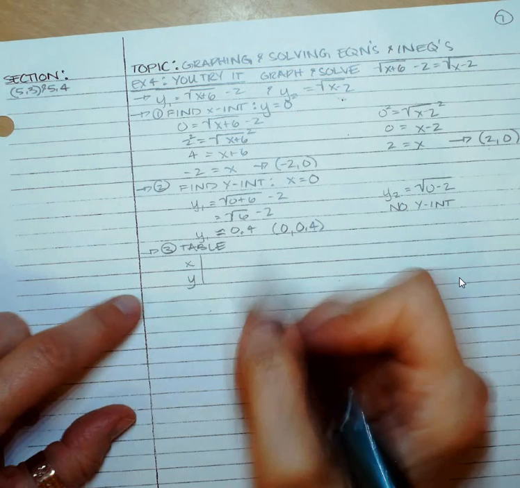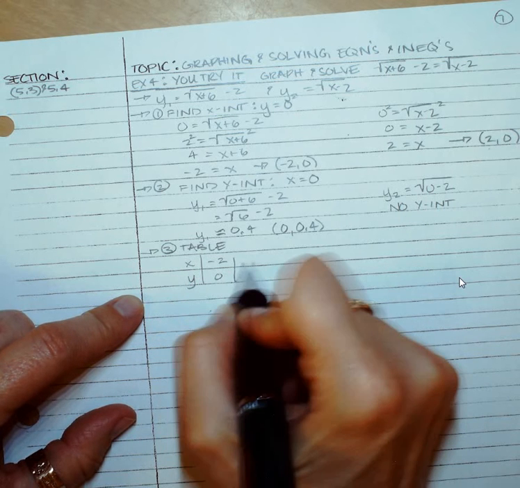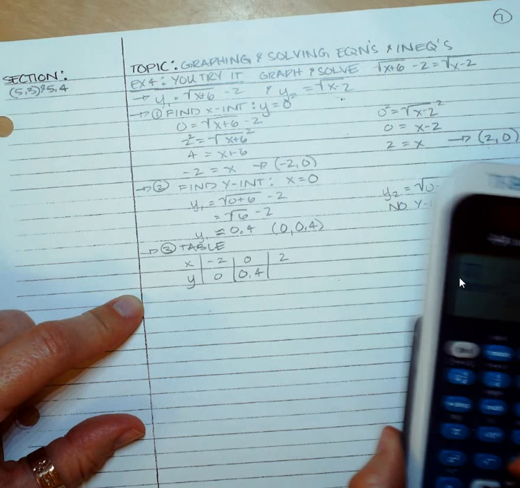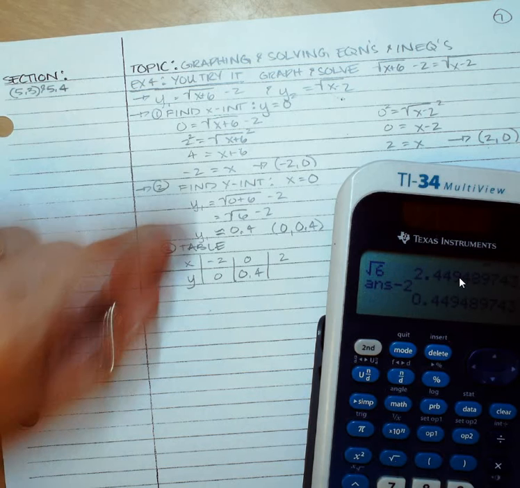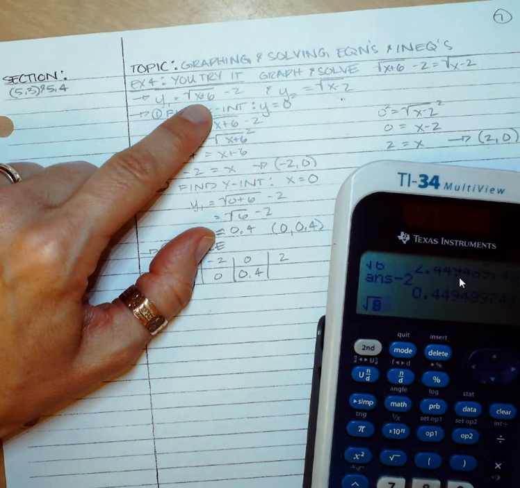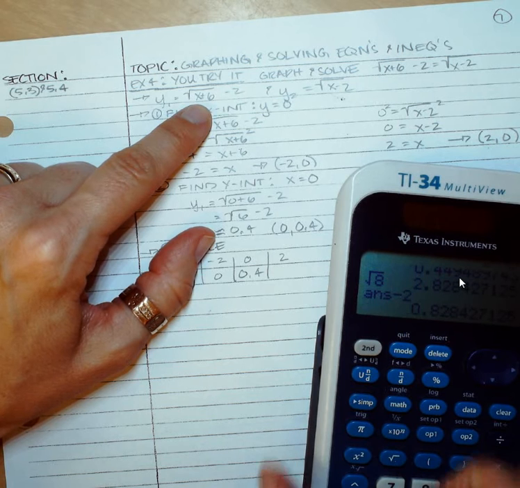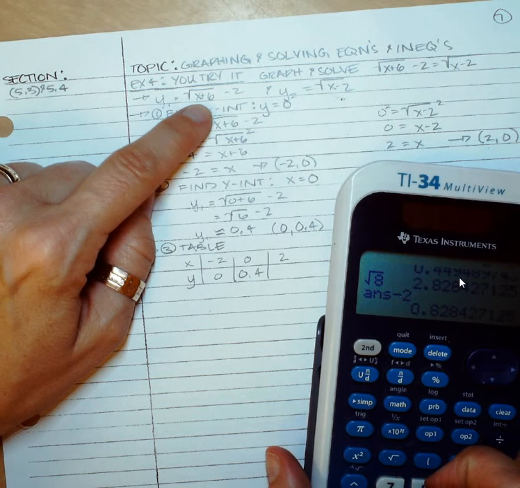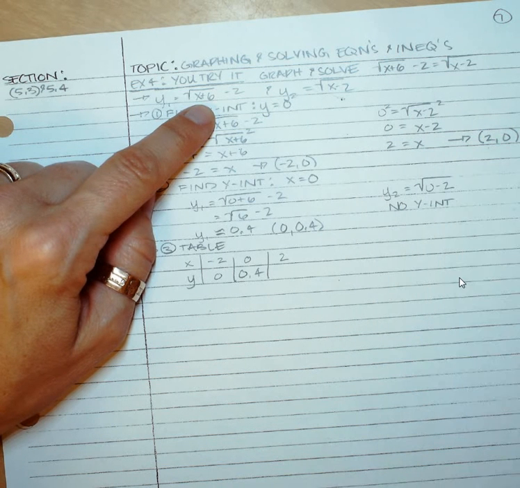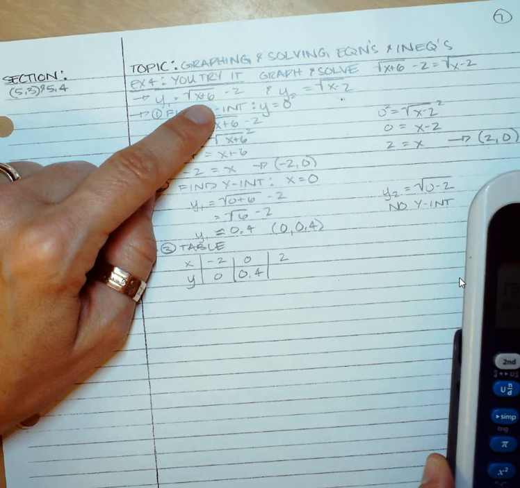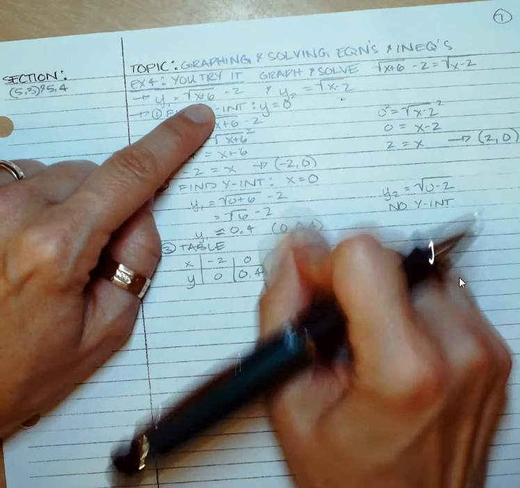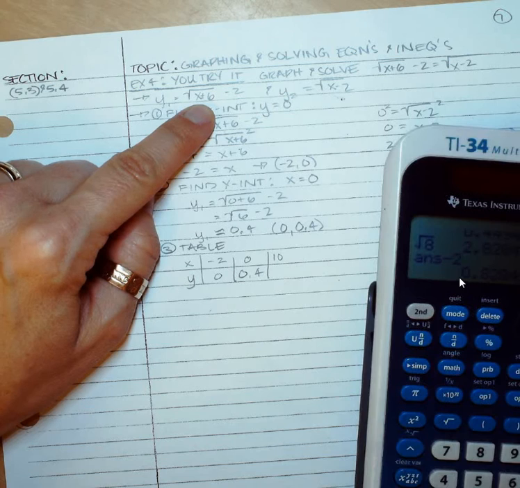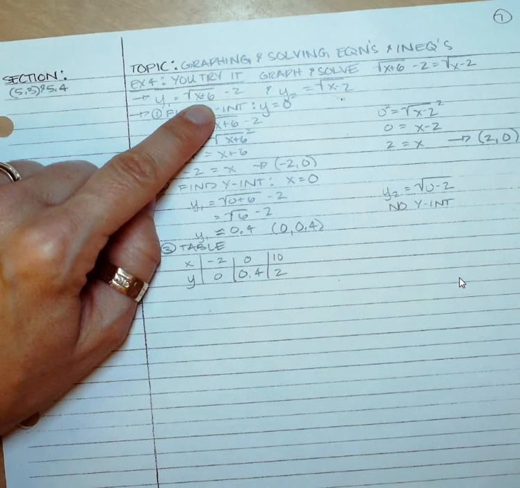Okay, so our first point was negative 2, 0. Our next point was 0 and 0.4. And should we go with positive 2? Why not? We're going to use a calculator. So for y1, when we put in positive 2 here, that will give us the square root of 8. And we'll subtract 2 from our answer, which gives us 0.8. Is that enough? Maybe we should go further. Let's go with 10. If we say 10, that gives us the square root of 16, which is 4. 4 minus 2 is 2. Okay, that seems really adventurous.